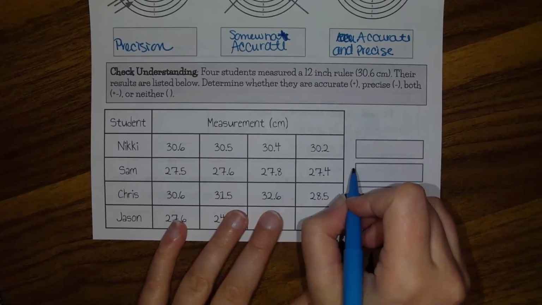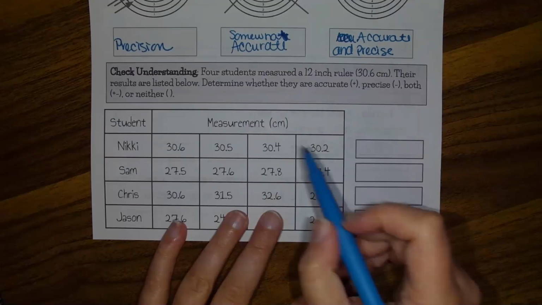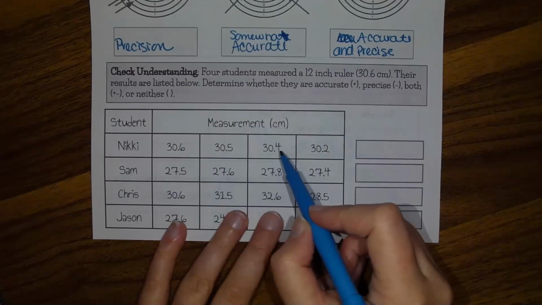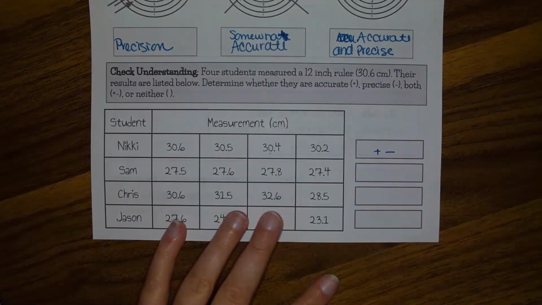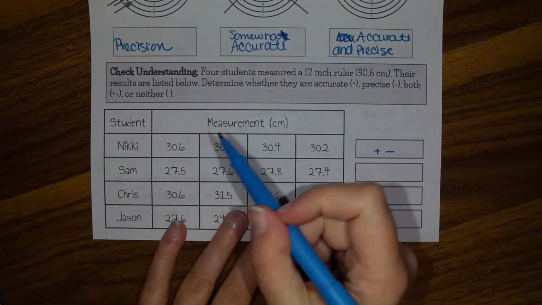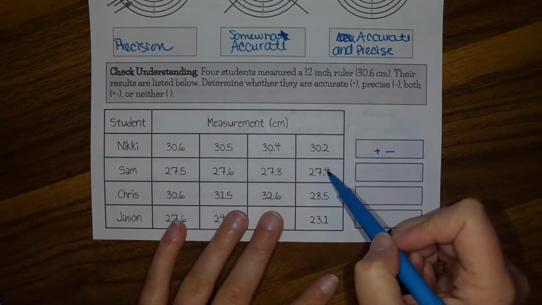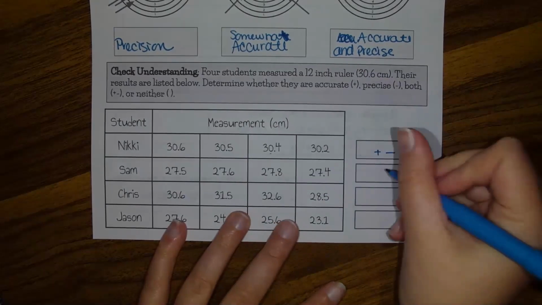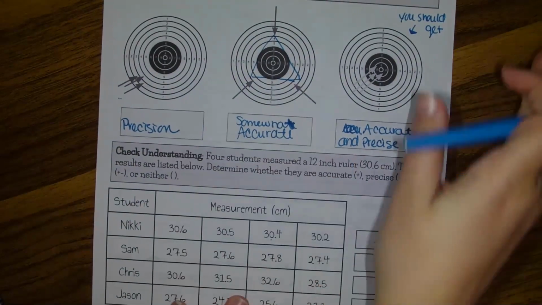Okay. So Nikki here, she's really good. She's supposed to get 30.6 centimeters for her result. And when she takes her measurements, she gets 30.6, 30.5, 30.4, and 30.2 centimeters. So she is both accurate and precise. Sam, on the other hand, gets 27.5, 27.6, 27.8, and 27.4. So while he's not near the 30.6 centimeters, he is precise because he's hitting all of these in the same outer area.